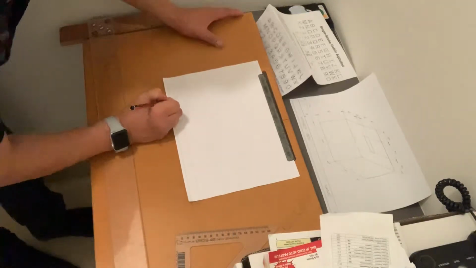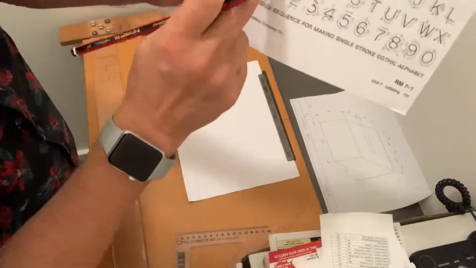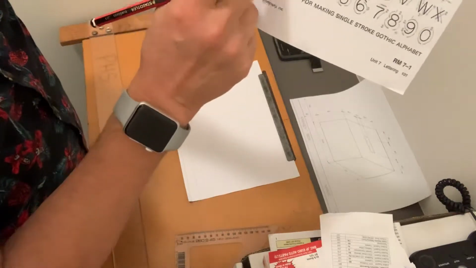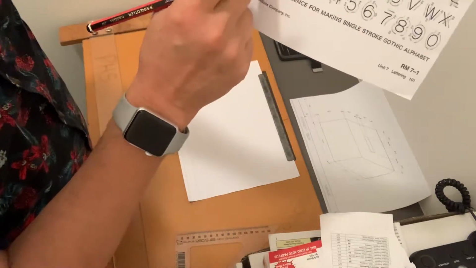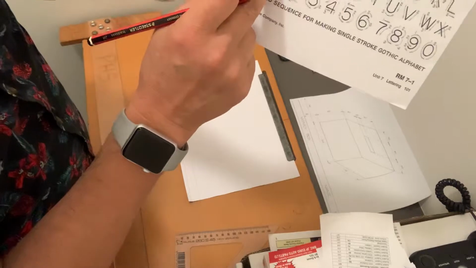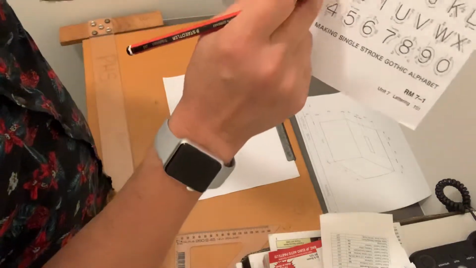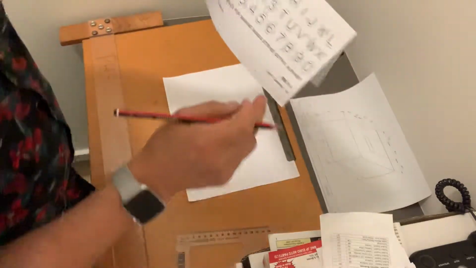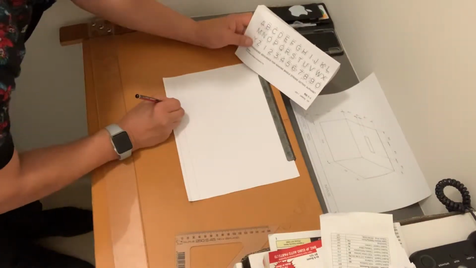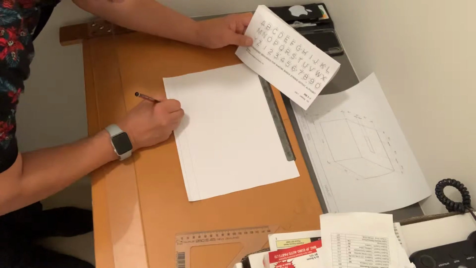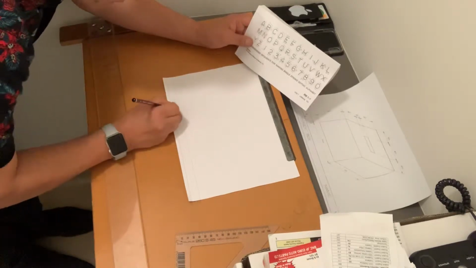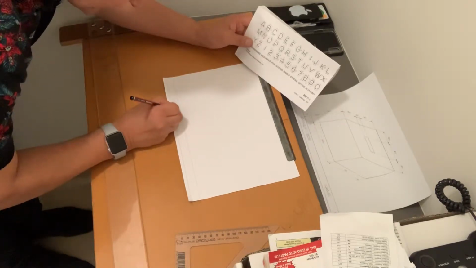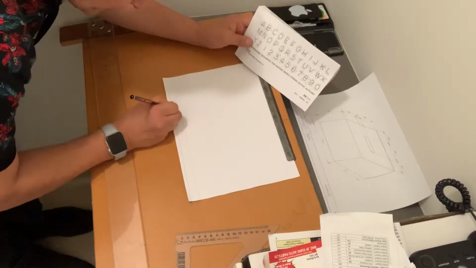Notice how I follow the sequence that is allowed here. Money box. Notice always the horizontal lines and the vertical lines first. Notice how it is done for the N, for the E, for the Y. Keeping the proportion correct, and the space between the letters.